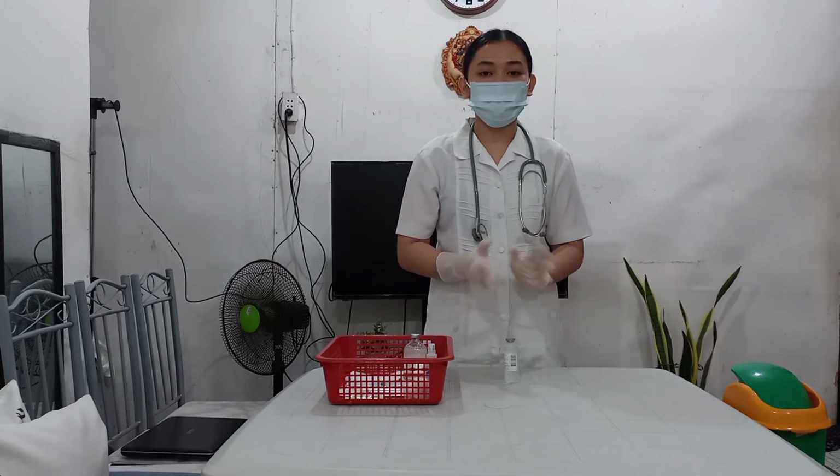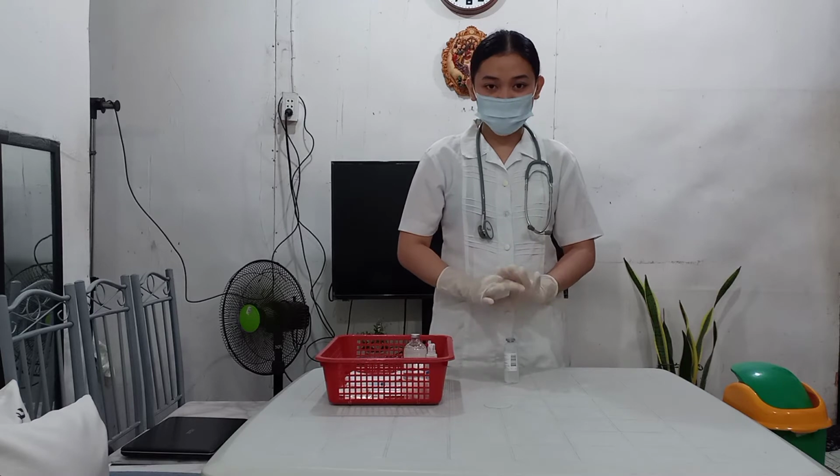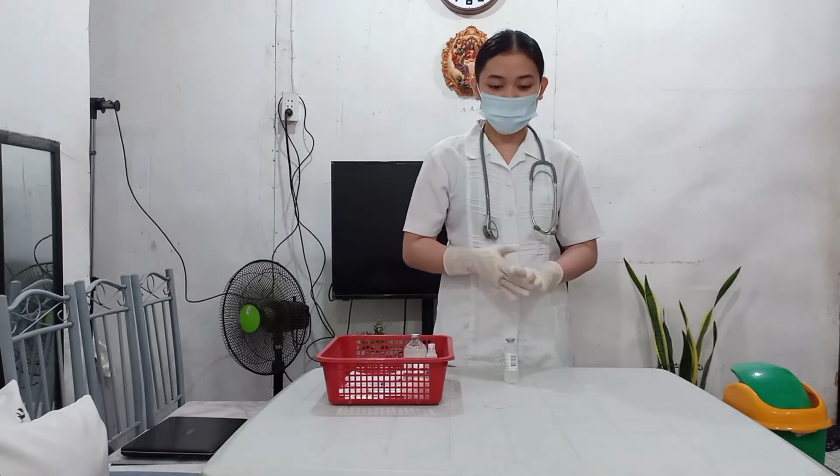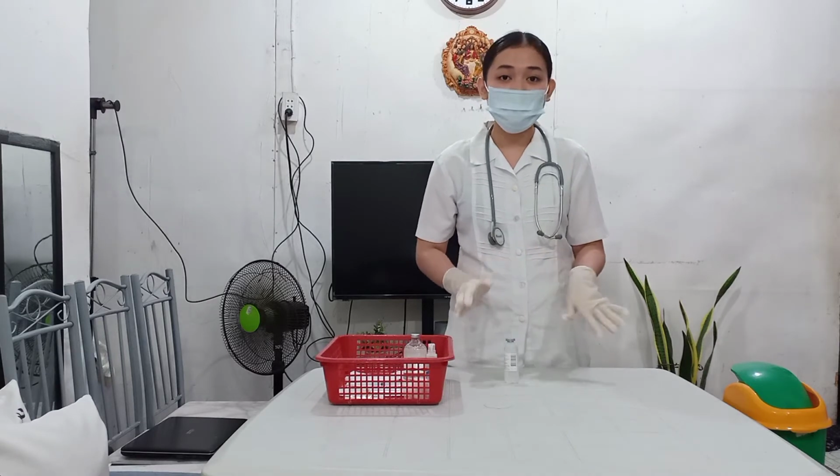Now next is to place the ampule on a flat surface. The solution dribbles out when the ampule is inverted. So make sure the surface is flat and it is clean and free from contamination.